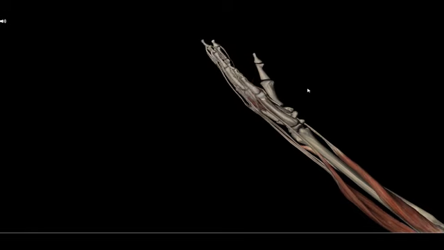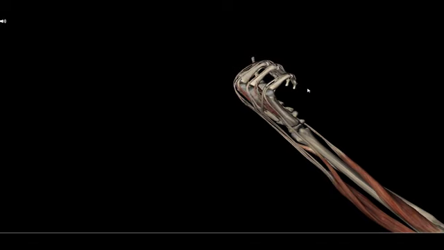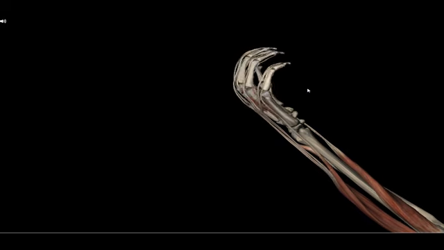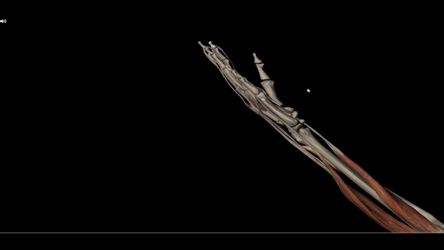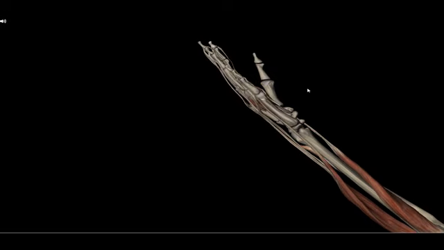So as I roll into extension, I have to have a dorsal glide in the distal bone. If I'm looking at my proximal interphalangeal joint, with my proximal phalanx fixed and a moving middle phalanx into that extended position, I'll have an extension roll with a dorsal glide. So glide and roll are in the same direction.